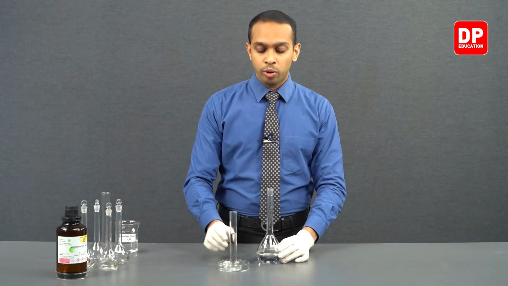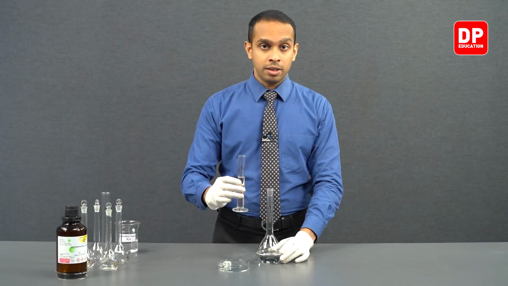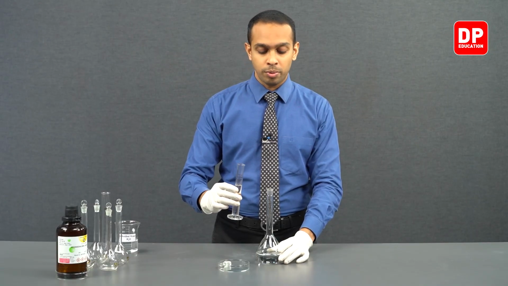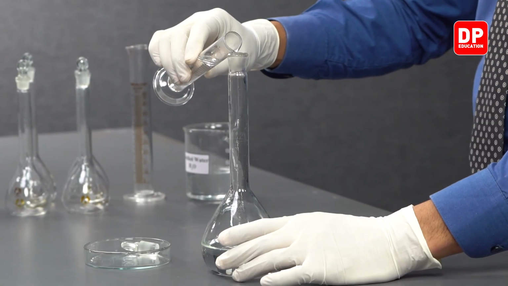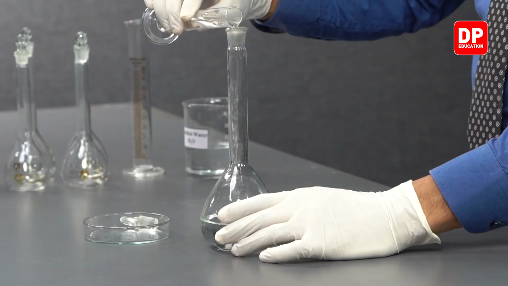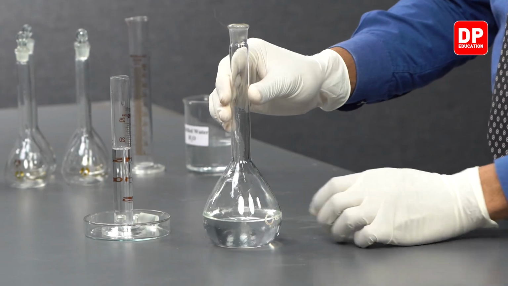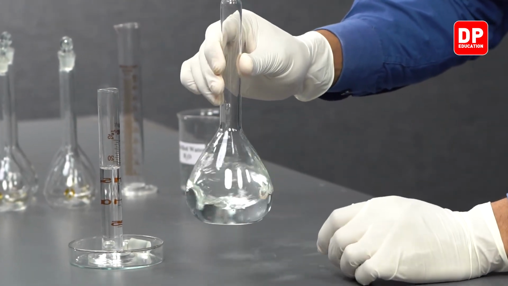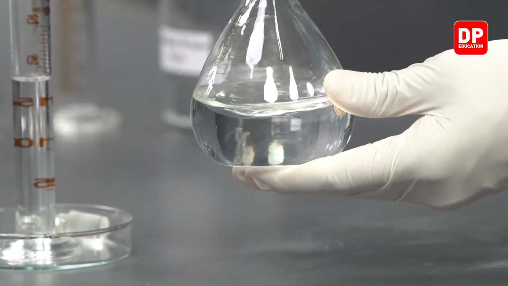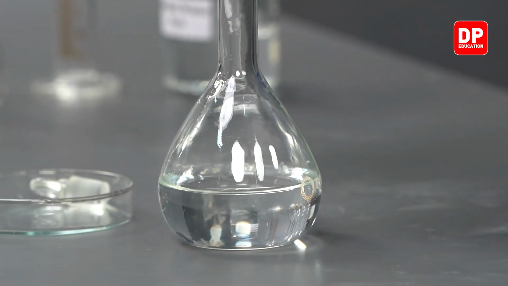And then we are going to slowly add our HCl little by little, gradually, into this volumetric flask that already contains a small amount of water. After adding a little bit of HCl, you can proceed to swirl it around and dissolve the HCl. And then we can proceed to add a bit more HCl.